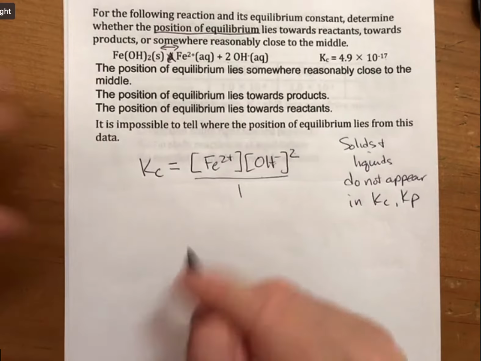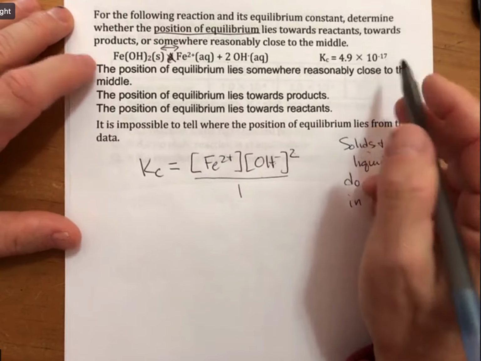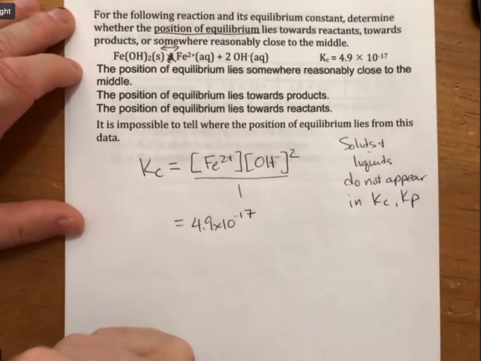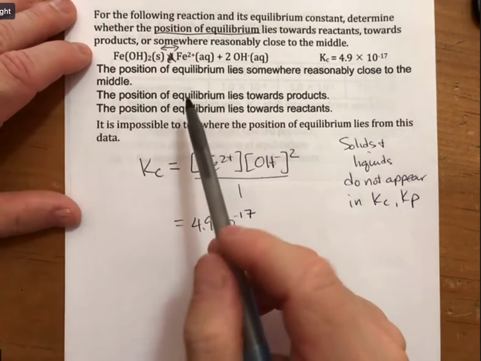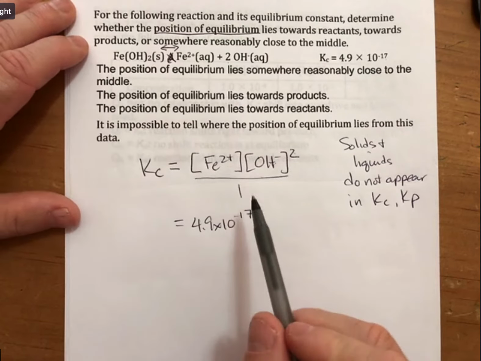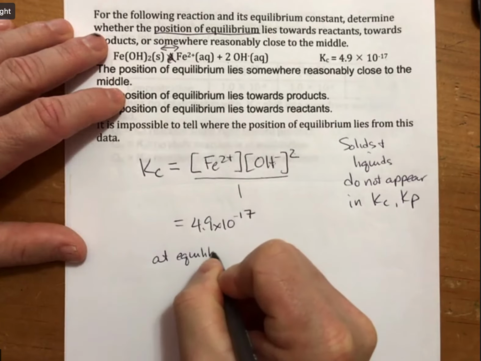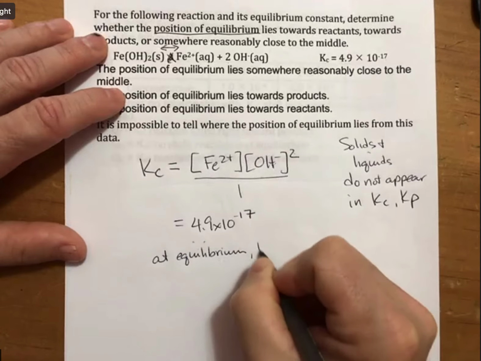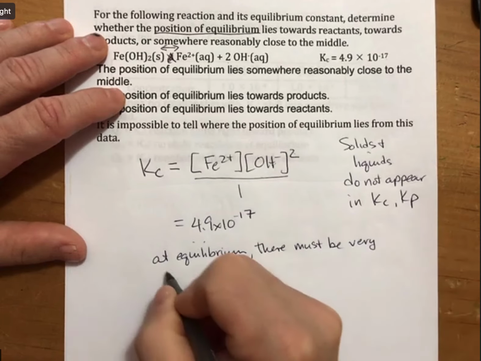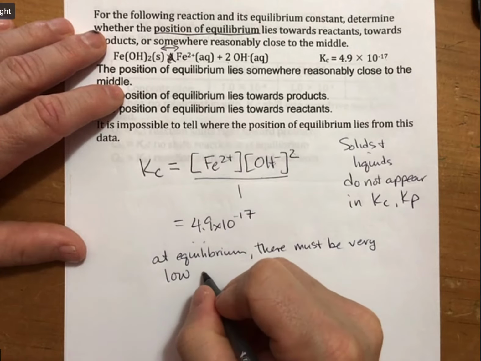Now, if Kc is going to equal 4.9 times 10 to the minus 17, then what that means is that at equilibrium, there must be very low concentrations of our products.